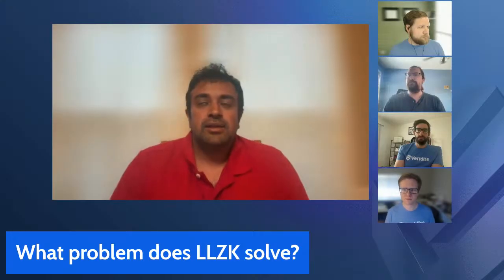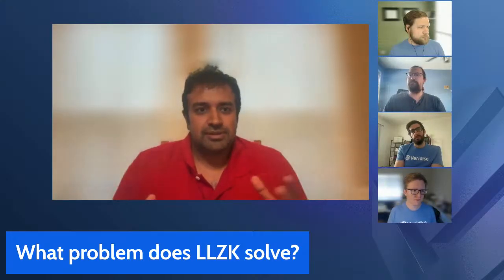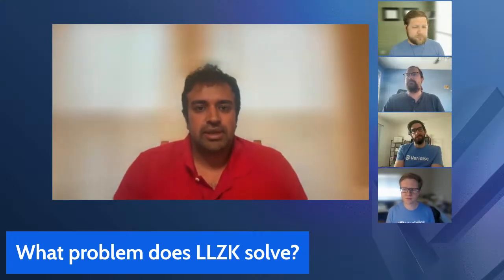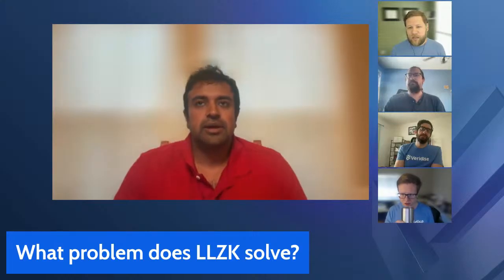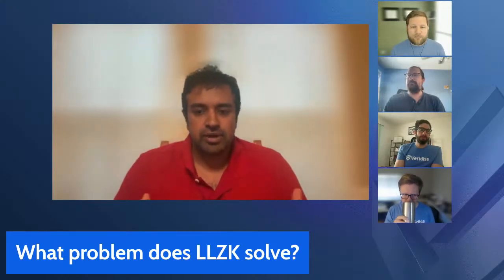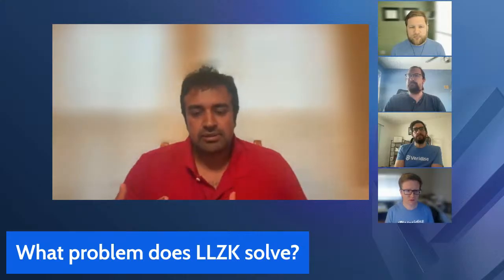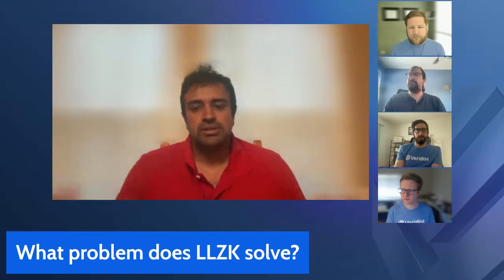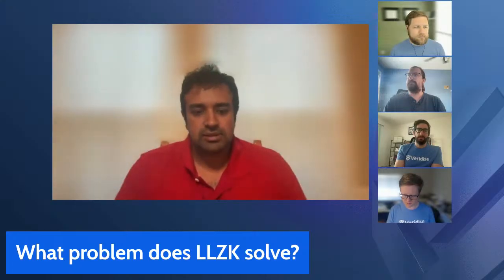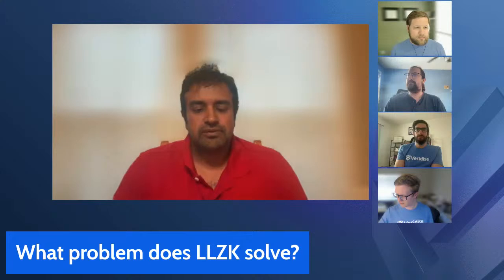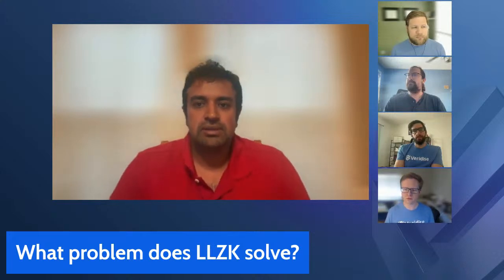In the normal programming world, we have frameworks like LLVM. LLVM is an IR framework that different languages can compile down to, and tools are built on top of LLVM that can be applied to different languages, right? So what we're trying to do is build similar infrastructure for the ZK circuit space.